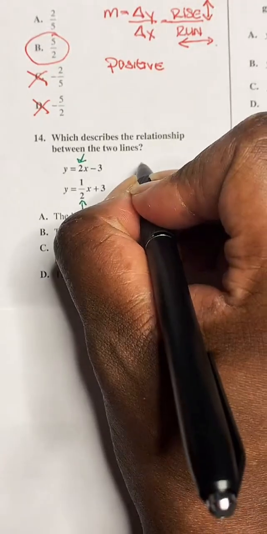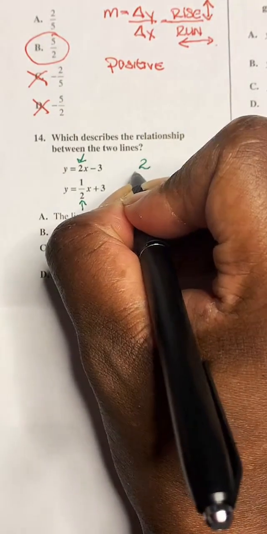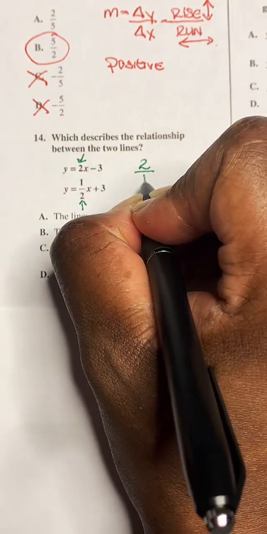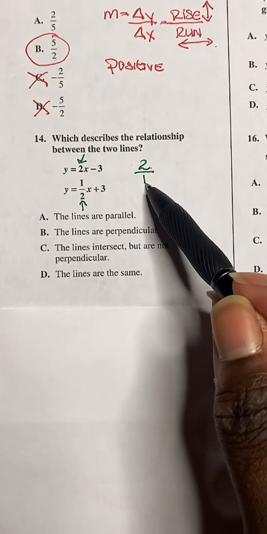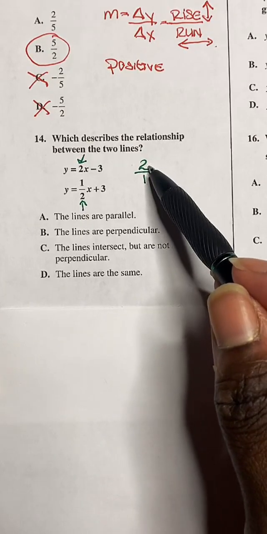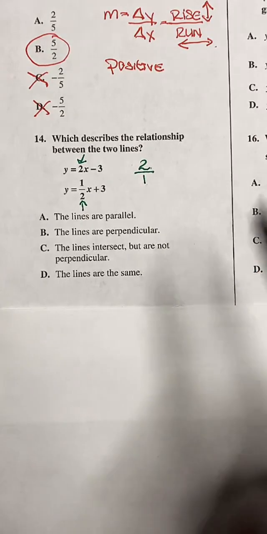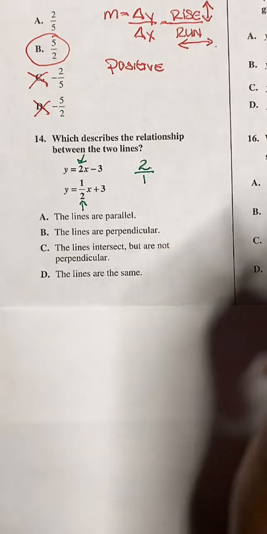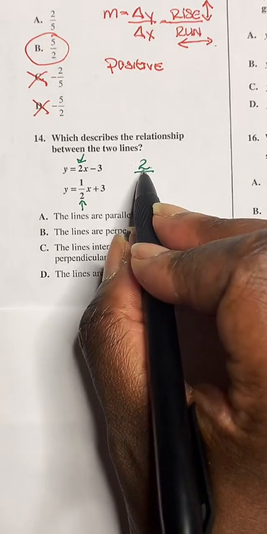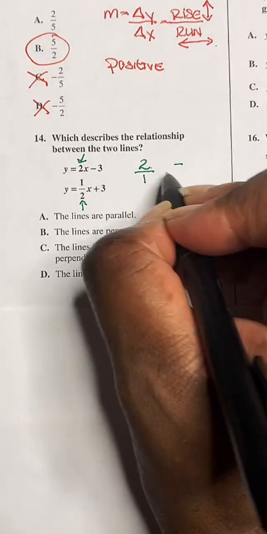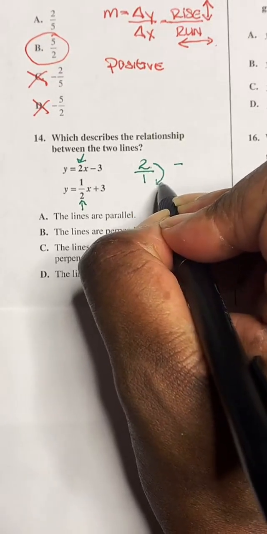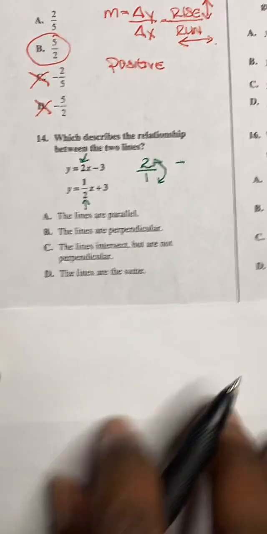So we know if we have a whole number of 2, the slope is always a fraction. So if you ever have a whole number, you put a 1 underneath it to represent your rise over the run. But if I want to do the opposite, that means this is positive, the opposite will be negative, and then the reciprocal will be the flip.